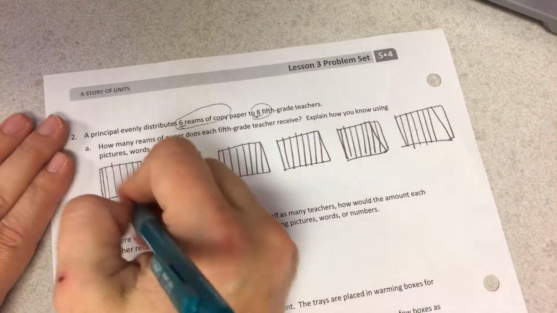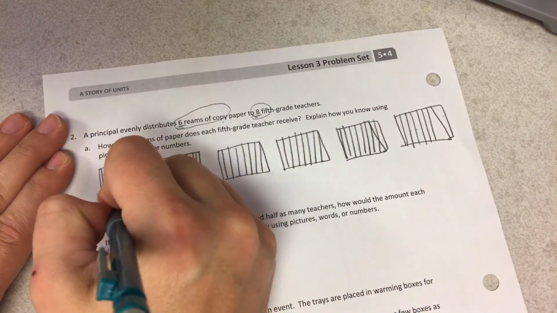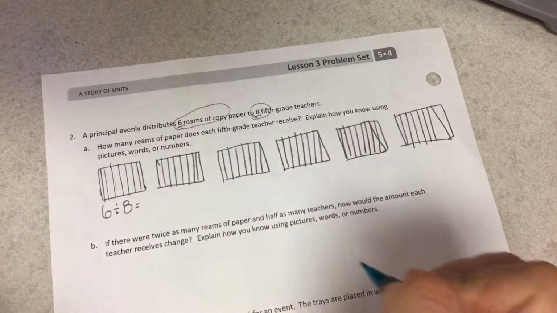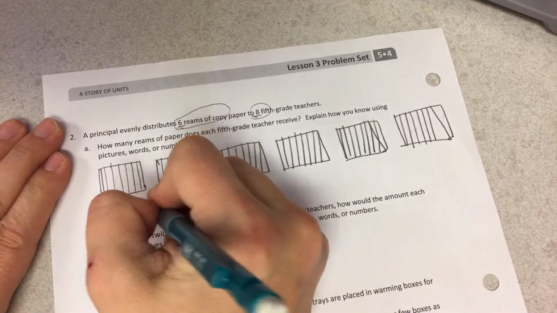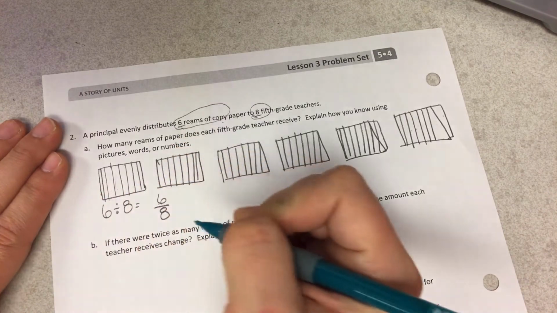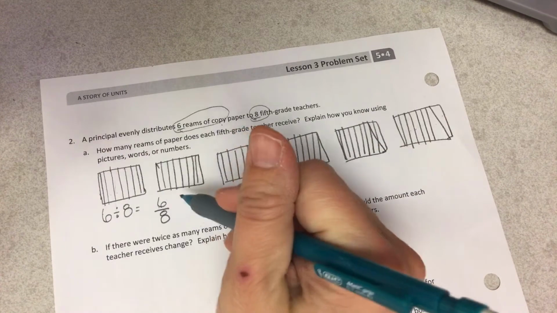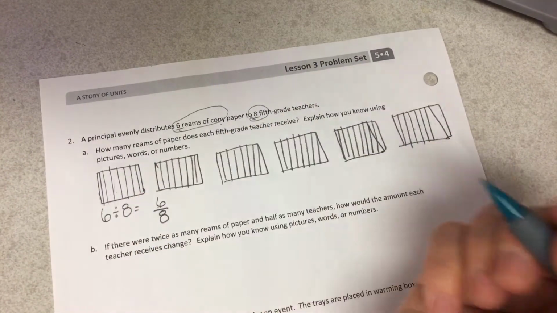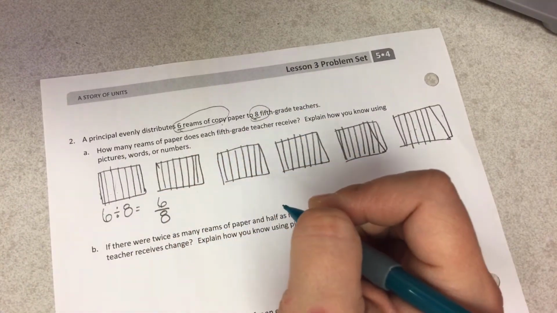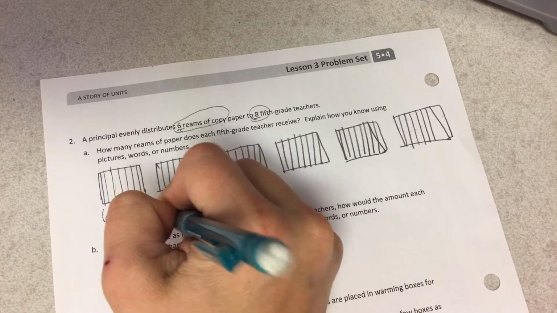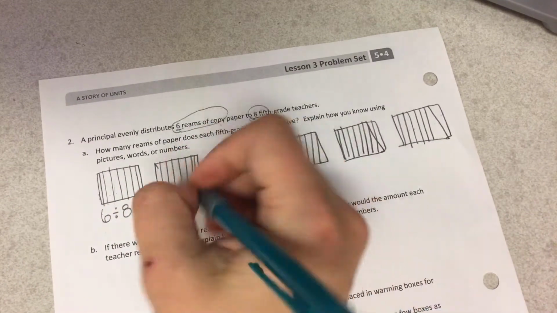Or what I could do is I'm going to take 6 reams of paper and I'm going to divide it into 8, okay? You know from the back side that I can make that fraction of 6 divided by 8, or 6 eighths. Well, that's not going to be a whole. What I could do is simplify this down by asking, if I take 6 and 8, what can I divide 6 by that I can also divide 8 by?